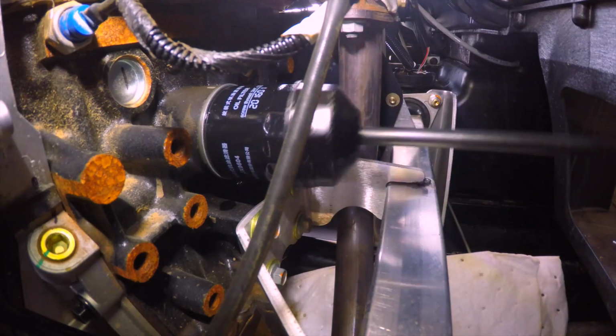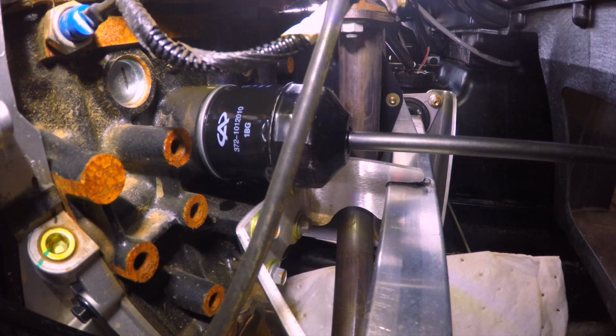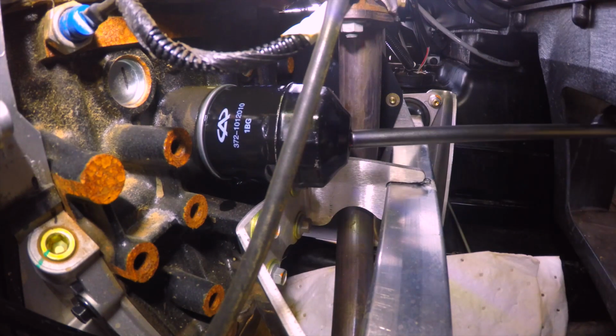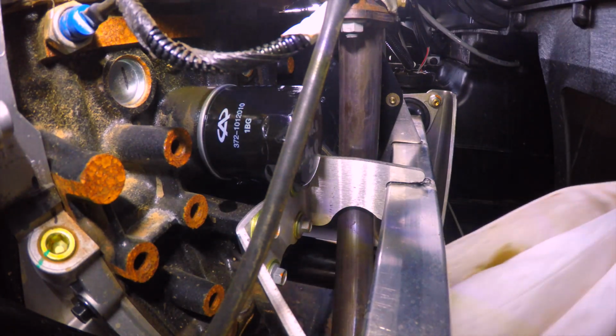Now that we have the oil filter installed on the engine and tightened down, be sure not to forget to remove the oil absorbent mats from inside the area. This is near the exhaust manifold, and they're not to be left in that area.